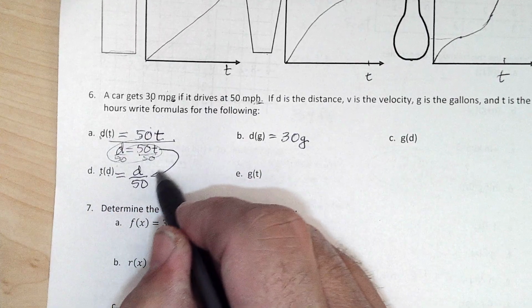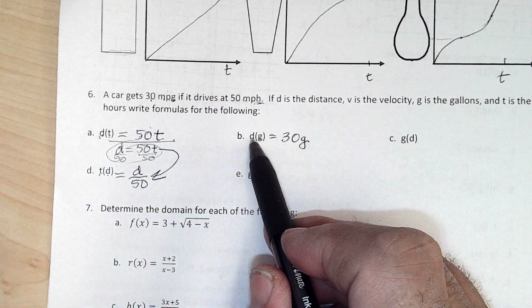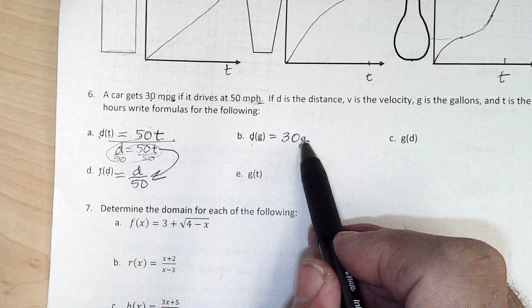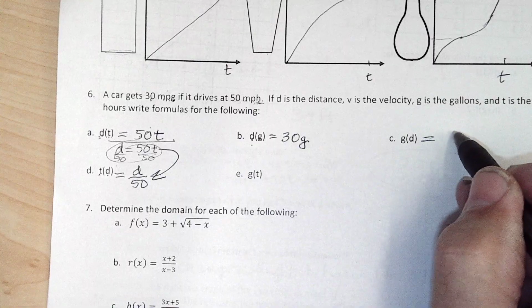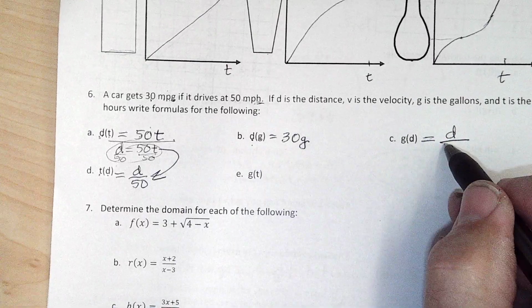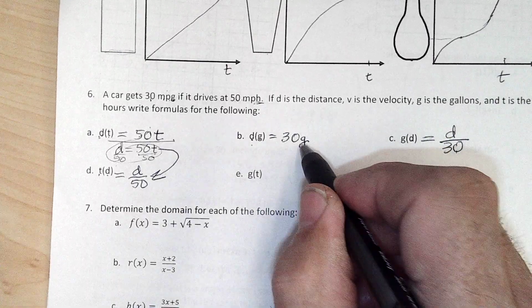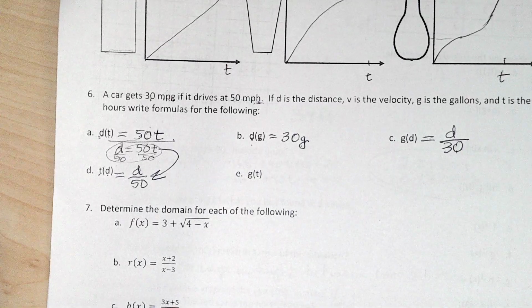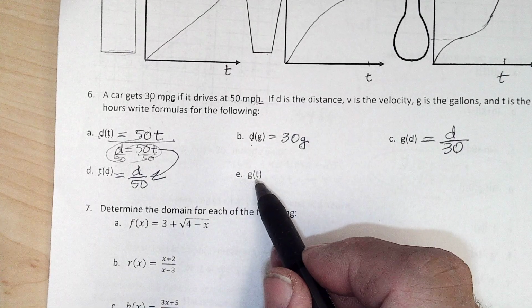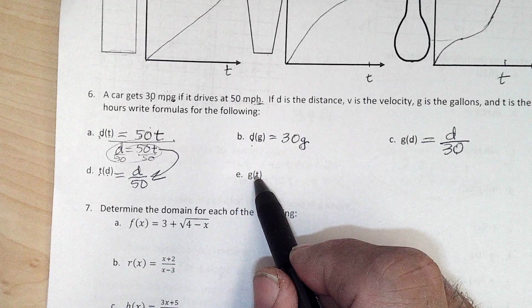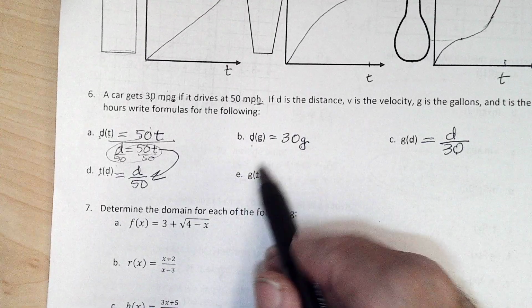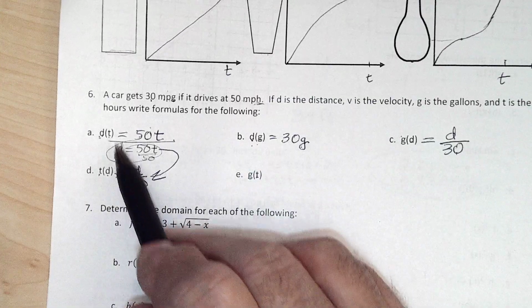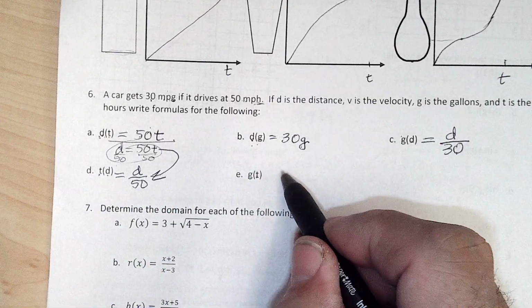This is my work to figure out this one. Similarly, if I take D and divide it by 30, I will get the gallons. So if I start with D, I want to divide by 30 to get G. This one's a little more complicated. I have to start with T and end up with G. Well, the only one of these that starts with T is this one.